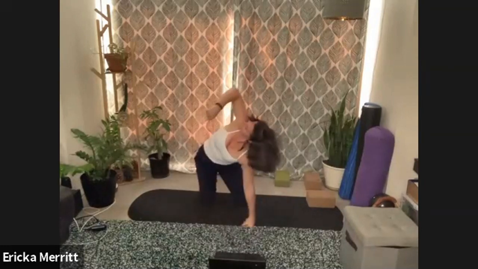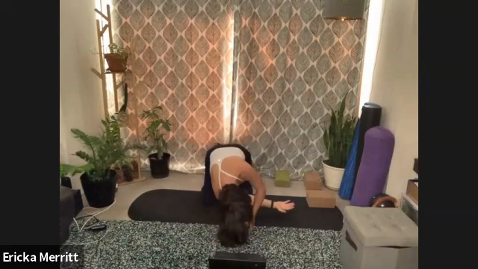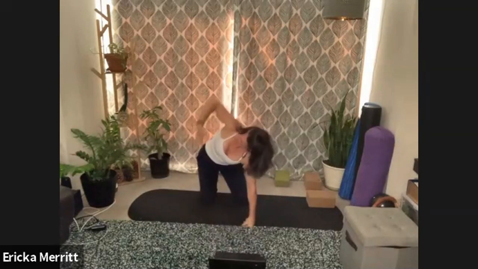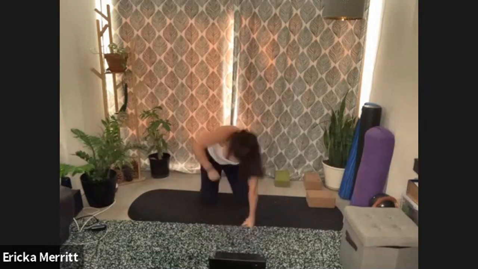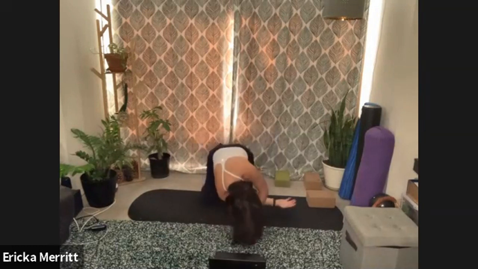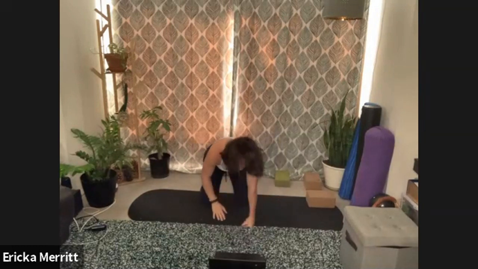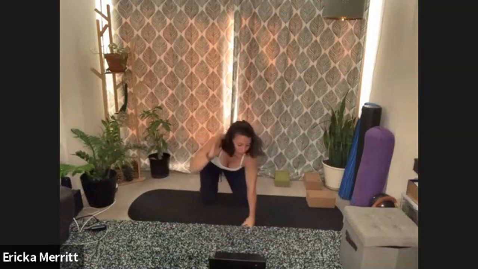Three more. Two. Last time. And just come back down to hands and knees. We're not going to follow it with a thread the needle. We'll do a rotational pose later on in the class.